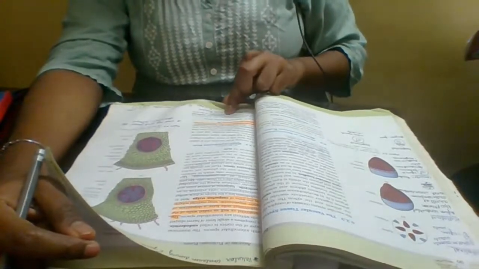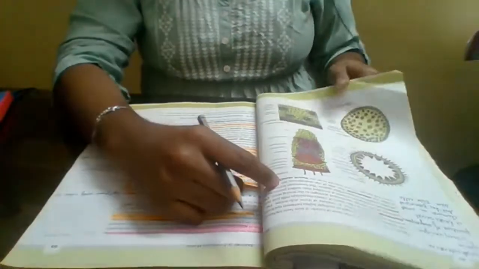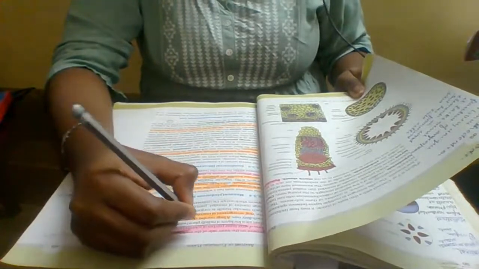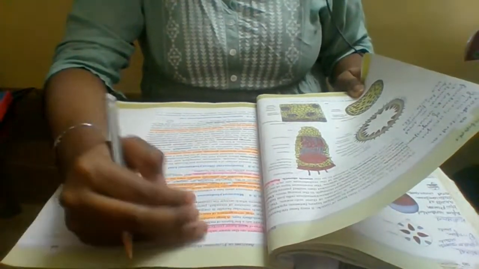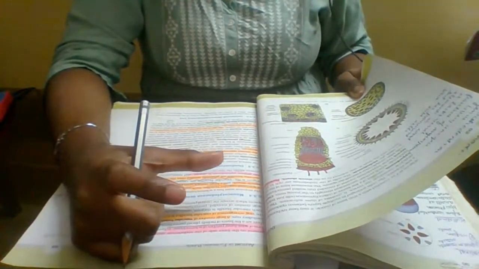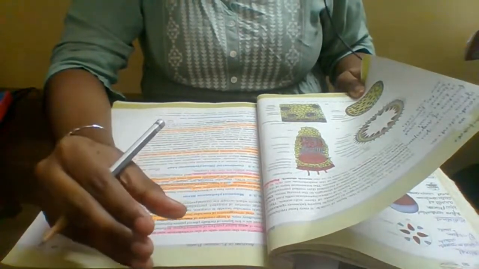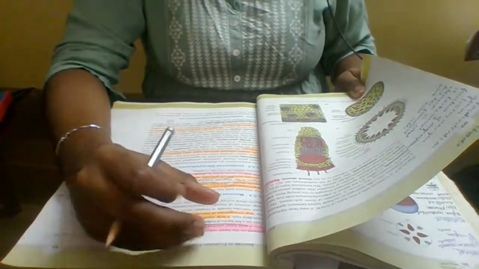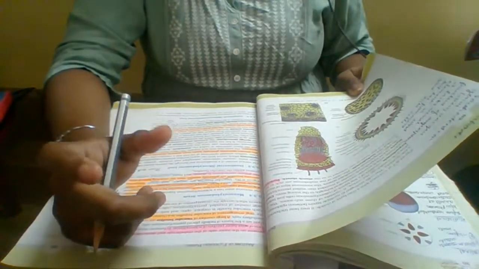So again, let us read. The transverse section of a typical young dicotyledonous stem shows that epidermis is the outermost protective layer of the stem, covered with a thin layer of cuticle. It may bear trichomes and few stomata. The cells arranged in multiple layers between the epidermis and pericycle constitute the cortex. It consists of three subzones. First is hypodermis, a few layers of collenchymatous cells present just below the epidermis, which provides mechanical strength to the young stem.